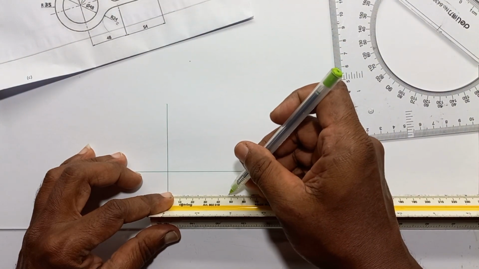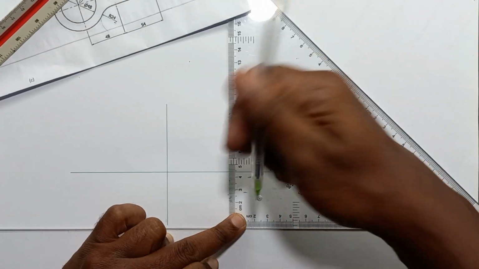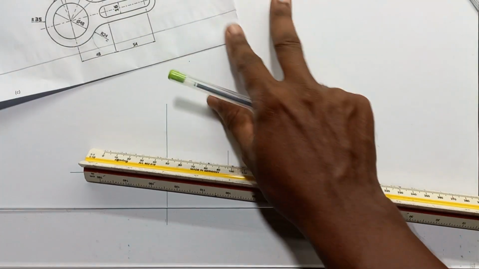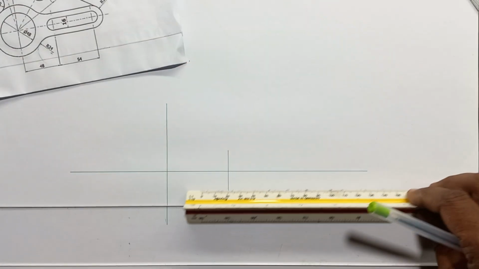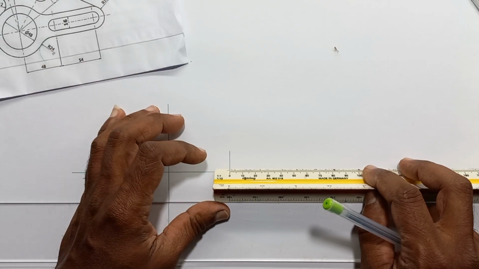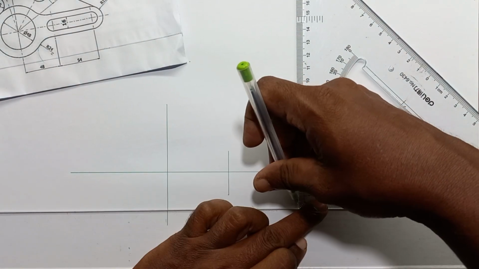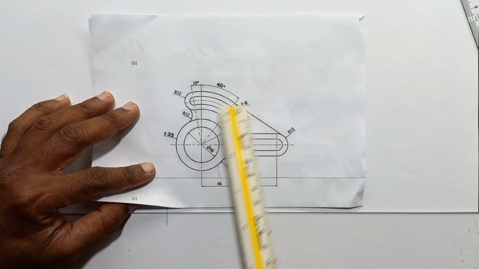48 millimeter. There's another vertical center line, 54 millimeter away. Then we are going to draw this incline line 10 degree, and this is 40 degree incline lines.